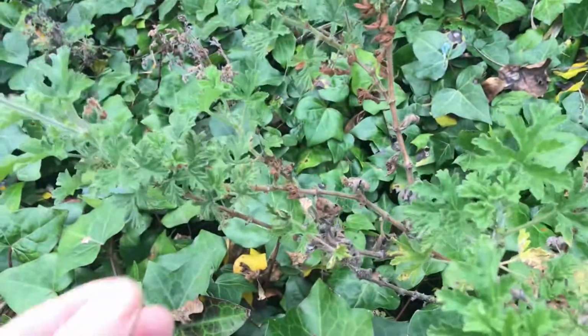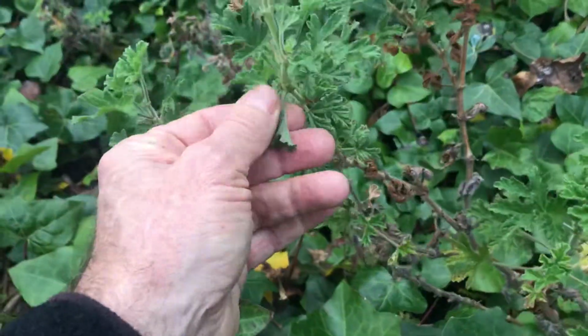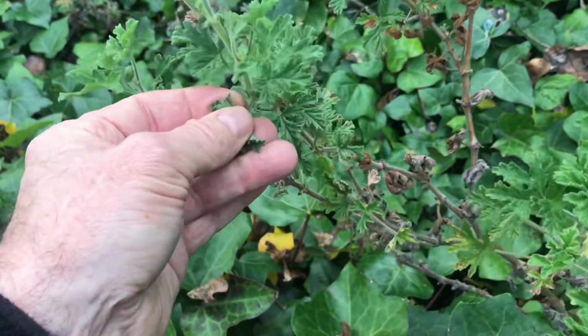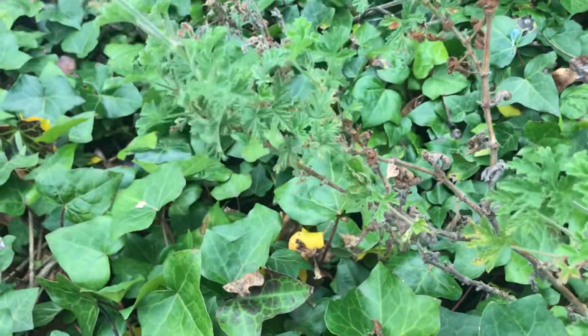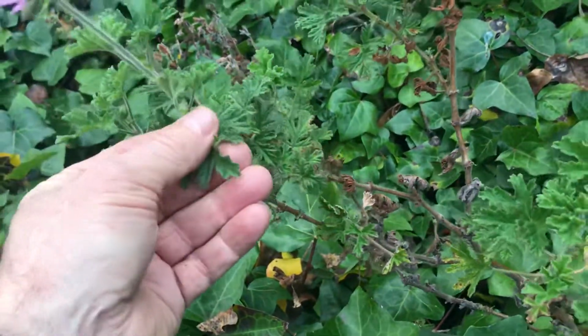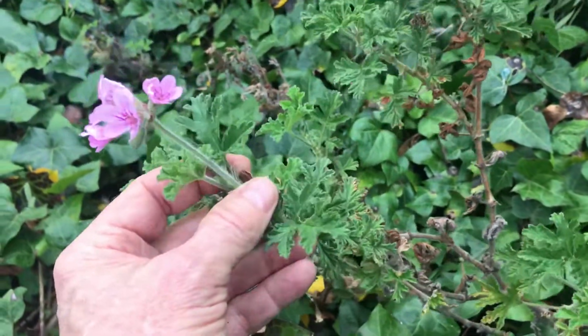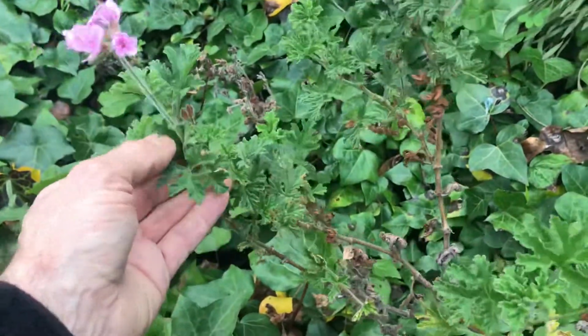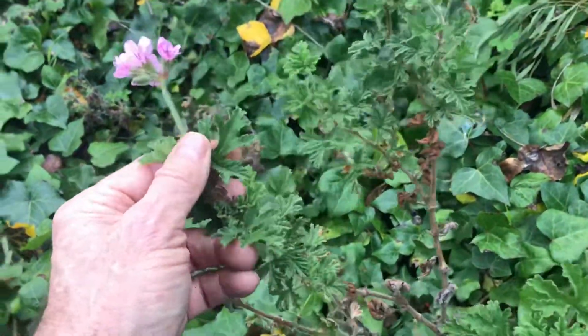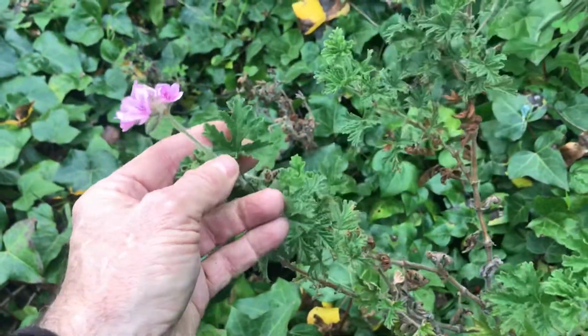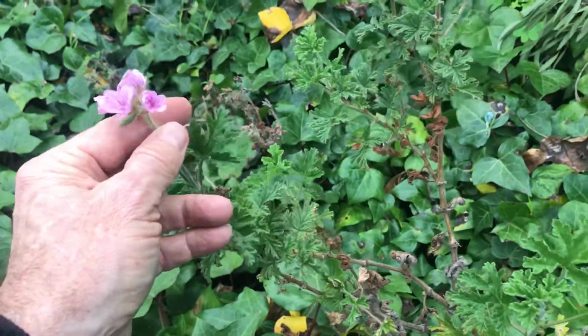So as I'm sort of fondling this leaf, I'm anticipating smelling. Yeah, there it is, that wonderful fragrance, and very much rose-like. And of course, different roses have different fragrances, so I suppose you could start an argument somewhere, but really, these are very much rose-scented.